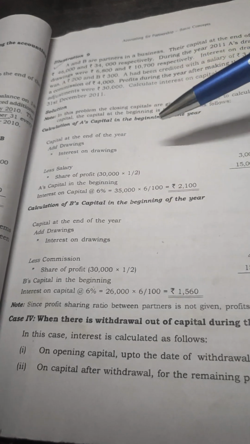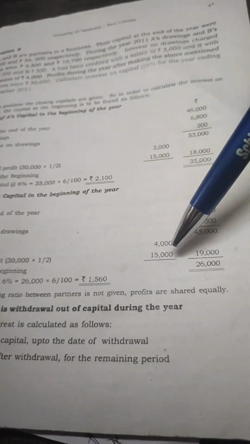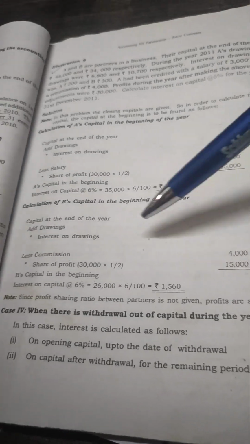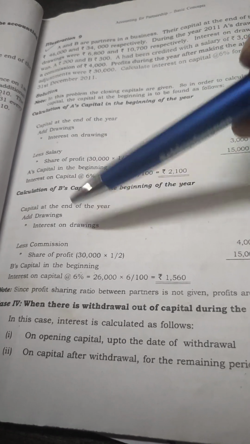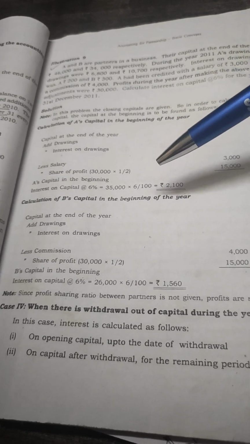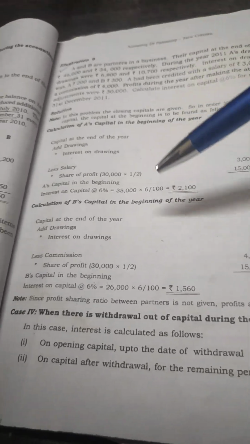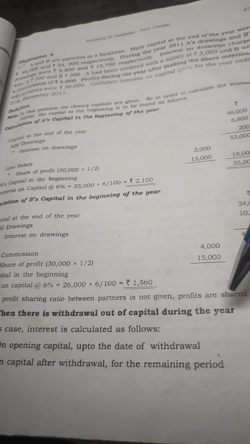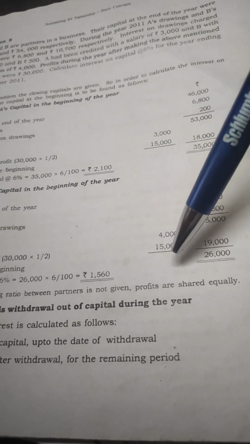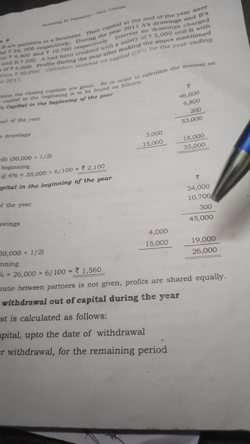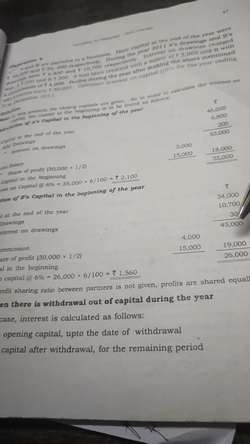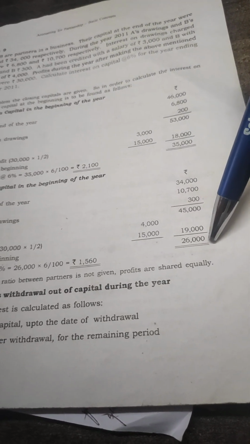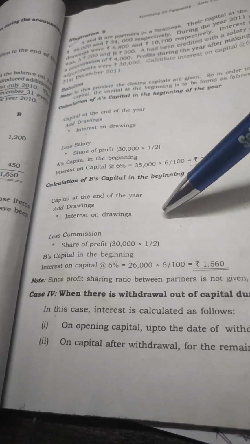That is, B has a commission, no salary. So the commission amount is written in the inner column for calculation purposes. Then the share of profit is calculated in the same manner as in the case of A. So that is 30,000 into 1 by 2, which gives 15,000. Then by adding this 19,000, previous total minus 19,000 gives 26,000. That is the opening capital for B.